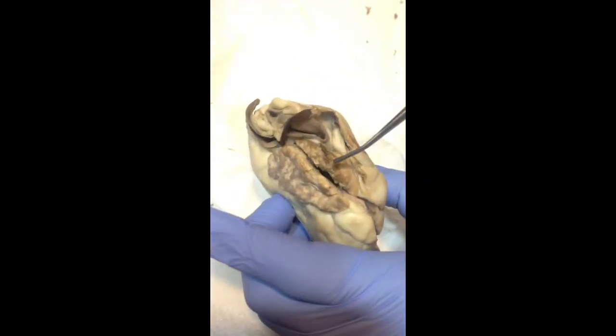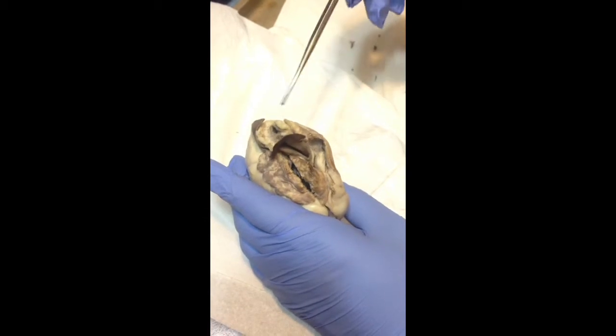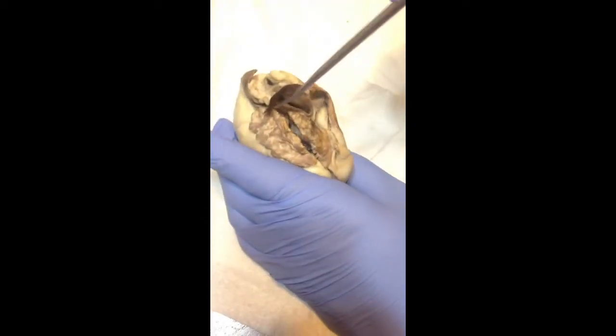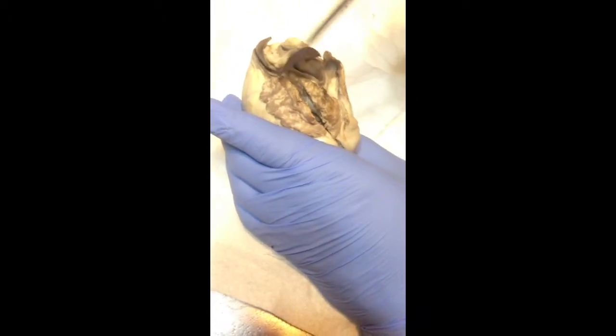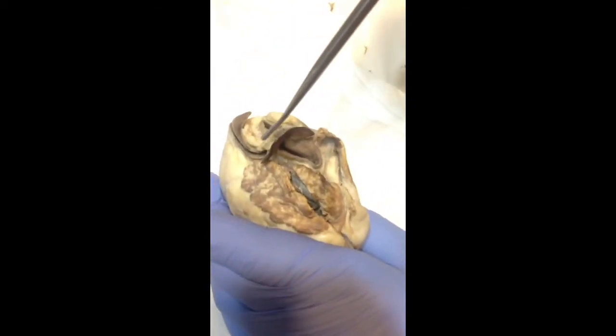So this is the base of one of our openings on top here. And then the aortic arch is a point, a base for one of these outlets that we have on top here.